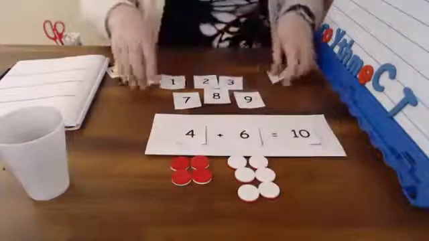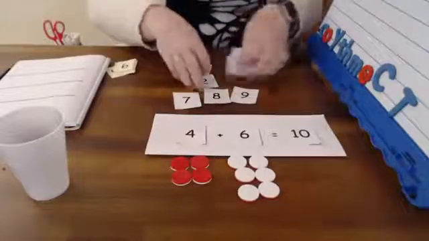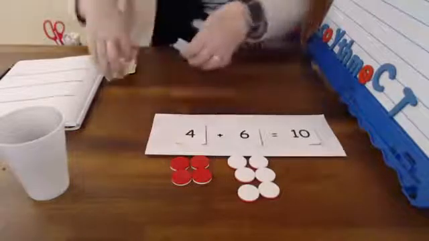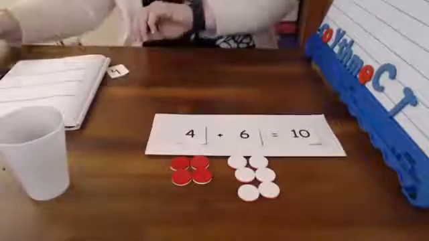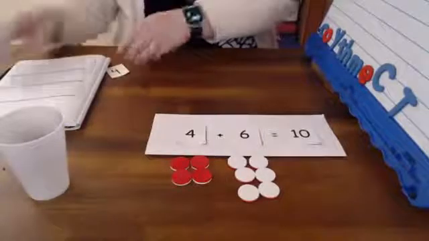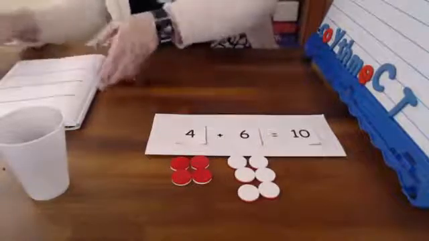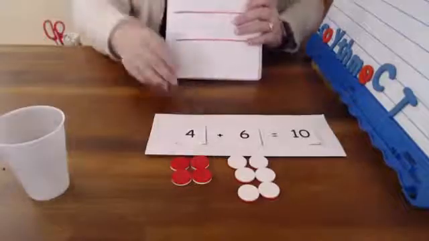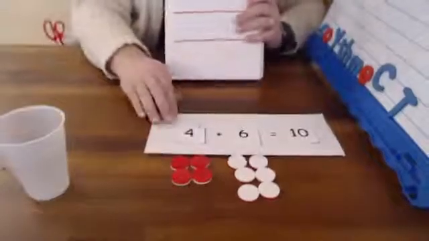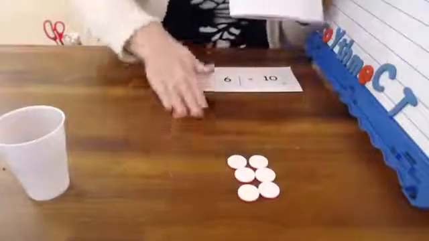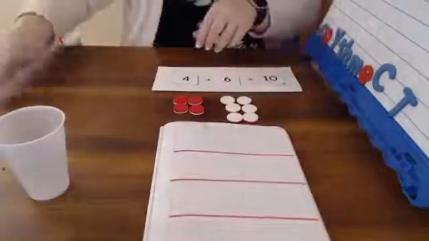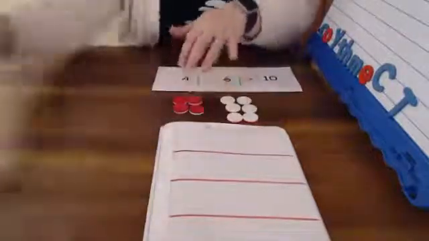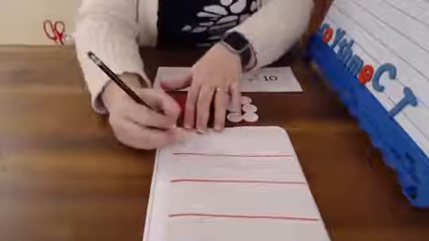Now, when you get ready to write yours down, I'm going to move my book over so you can see. So let's say this is the very first one that we're going to write down. So here's my book. I've done my problem, so I'm going to slide it up. 4 plus 6, so we're going to write that down. So on my paper, with my pencil, I'm going to write the number 4.